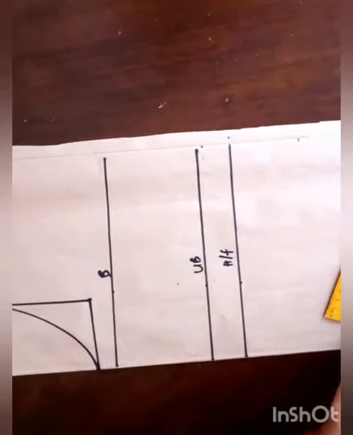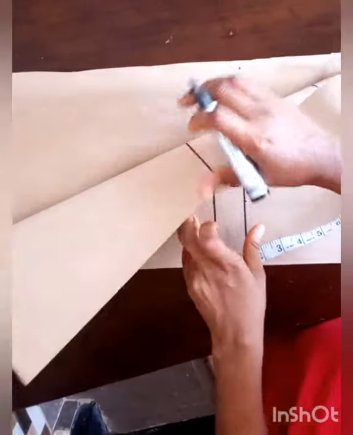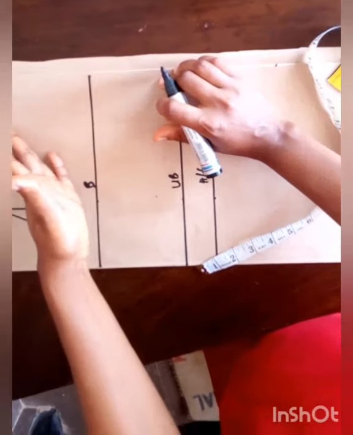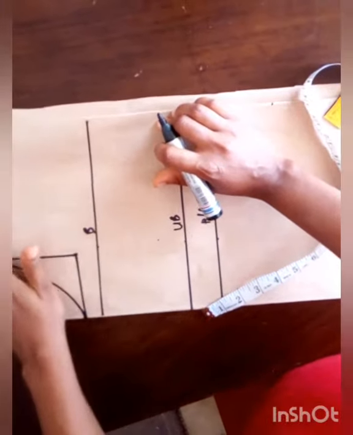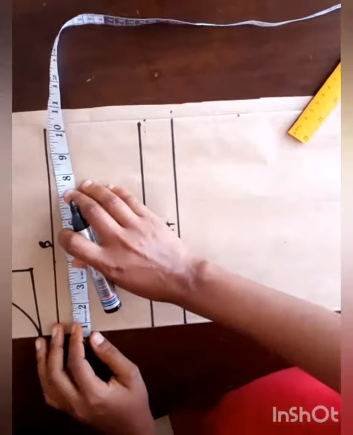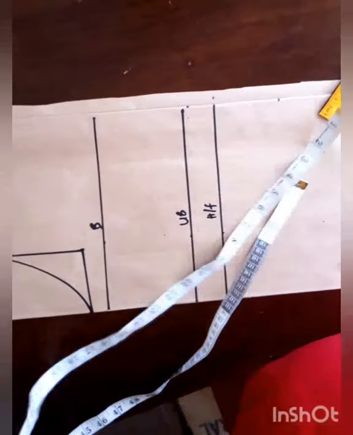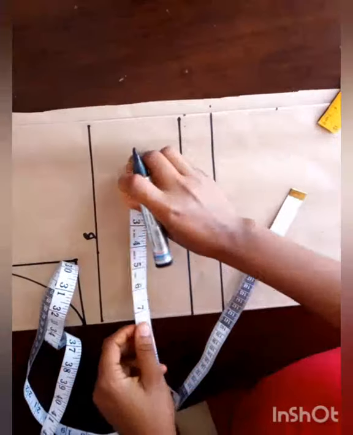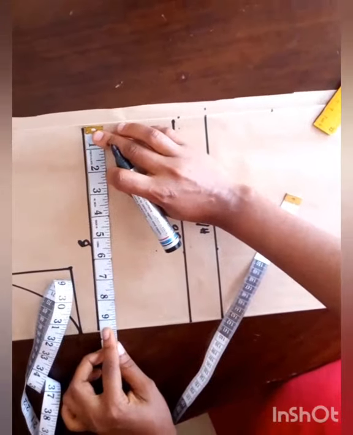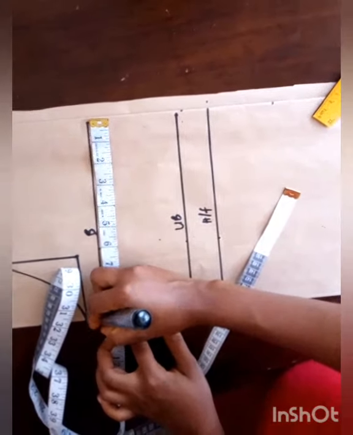So for the bust, I've divided the measurements by 4 because the paper is on fold, and I left just half inch for zip allowance. You can leave 1 inch depending on how you want it to be. So for the bust measurement, I'm going to measure it like this. I divided it by 4, and the bust measurement here again is 9.5, and so I'm going to mark it like this.